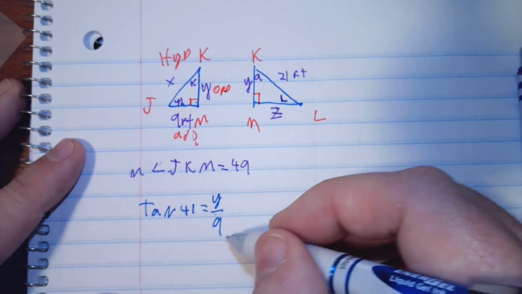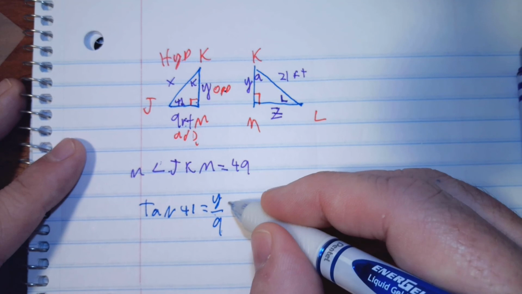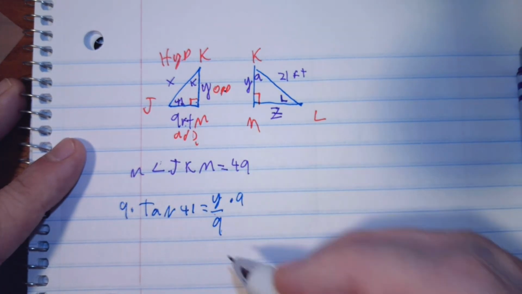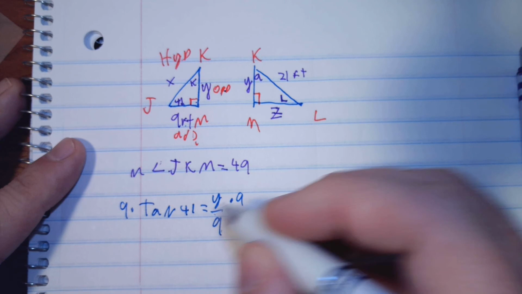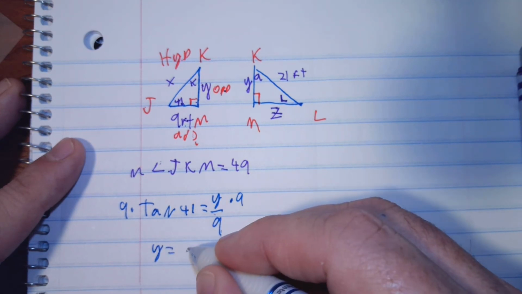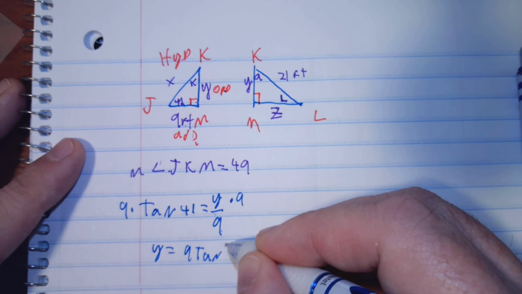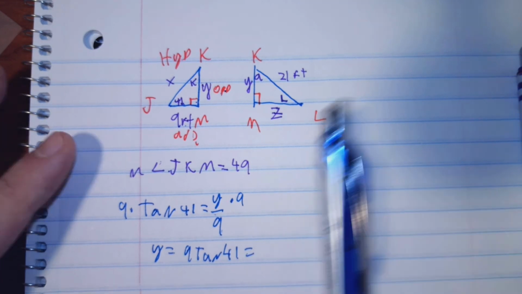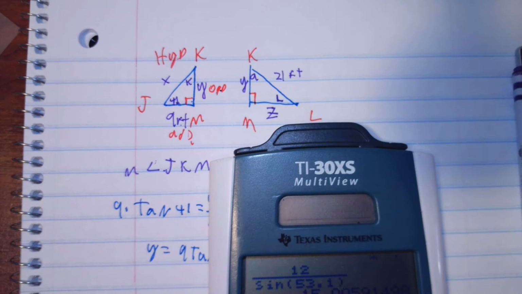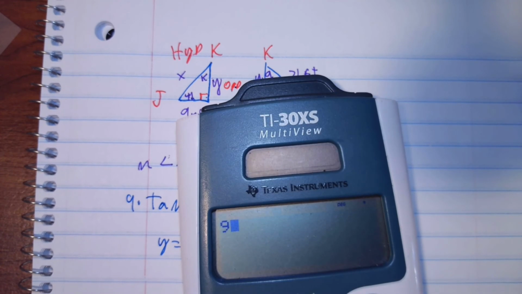Okay, well, what do we do in this? We multiply both sides by 9. So in the calculator we put Y equals 9 times tangent 41.